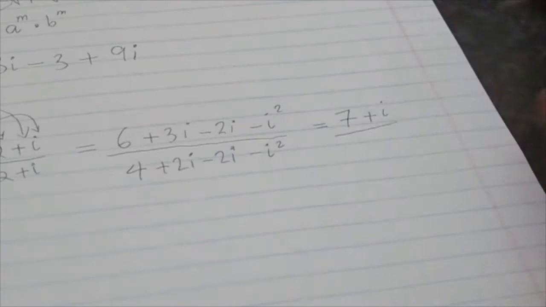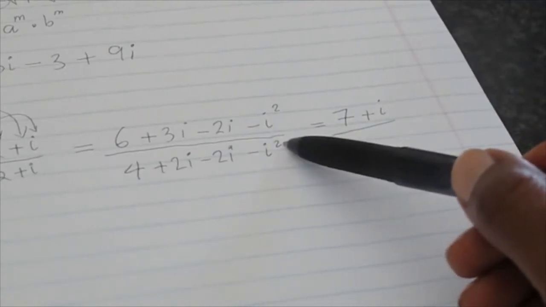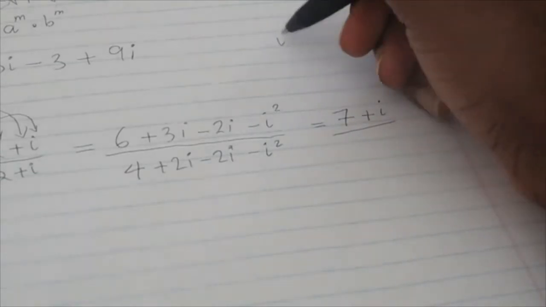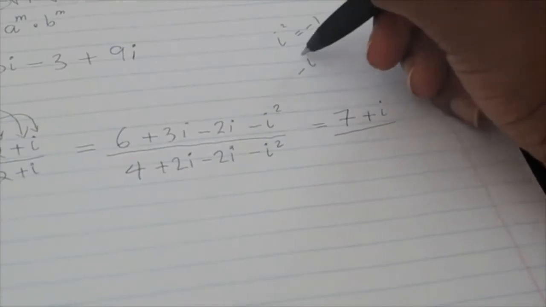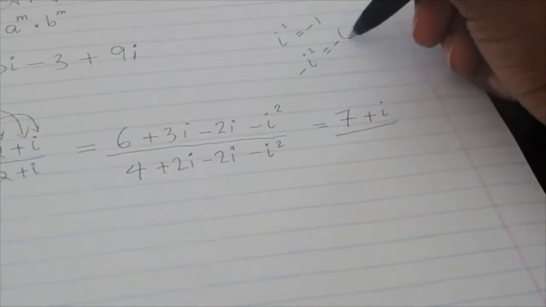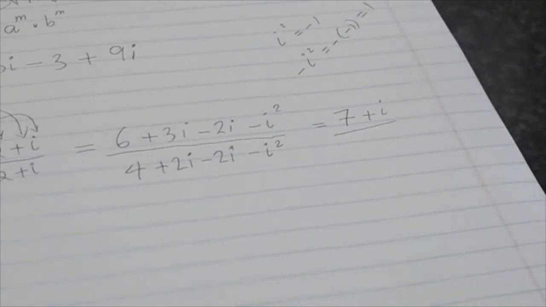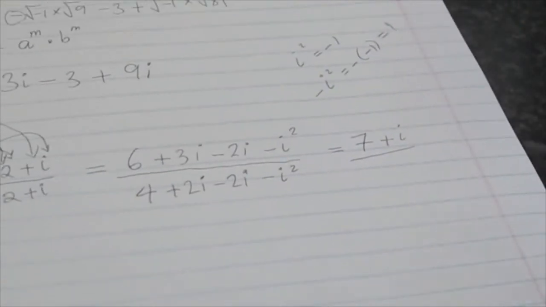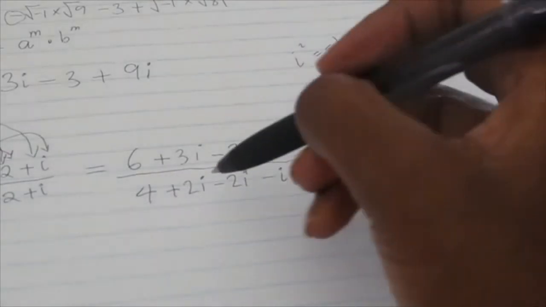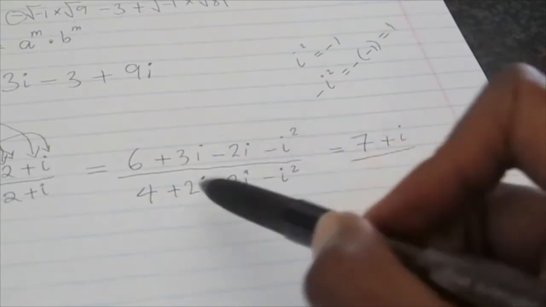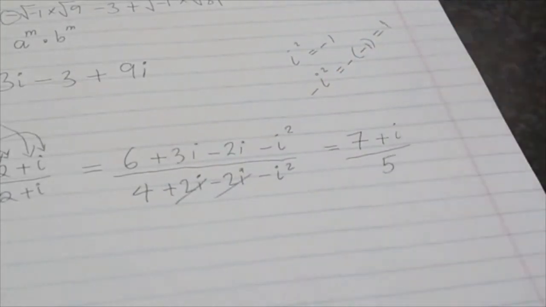And then in my denominator, we say this is a real term. i squared is equal to -1. So if i squared is equal to -1, then negative i squared is negative of -1. This is equal to 1. So that's where I get it from. Okay, so I have 4 plus 1, which is 5, and these two, you can see they cancel each other out. So I have 2i minus 2i, this is just equal to 0. So that's what I have.